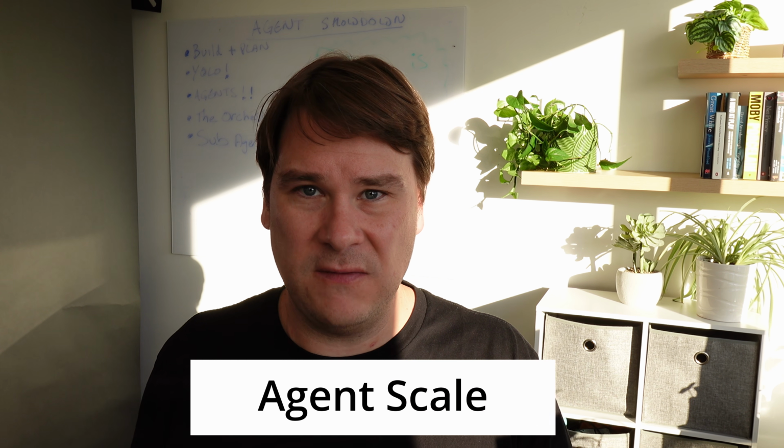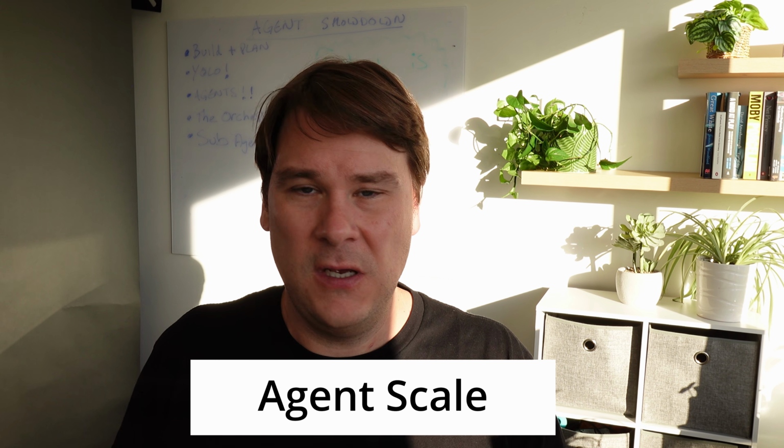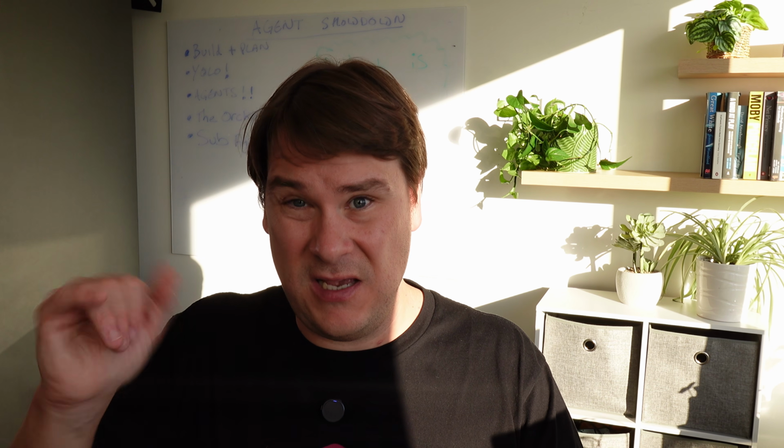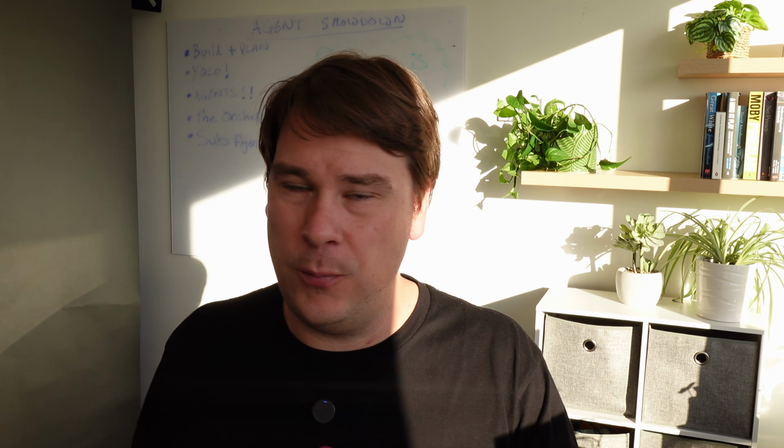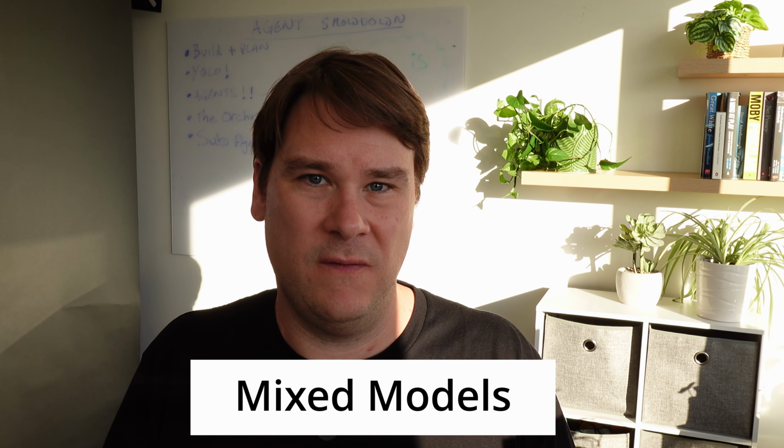Scale. I tested with 5 specialist agents on a 3 endpoint API. What happens with 10 specialists? As I say, does the cross communication get better, get worse? What about a real project with lots more code? Does the orchestrator's overhead that we're seeing here get dwarfed by the output, by the real work, and therefore make the orchestrator pattern much more valuable? I don't know yet. And as I say, the model, everything here ran on MIMO 2.5.